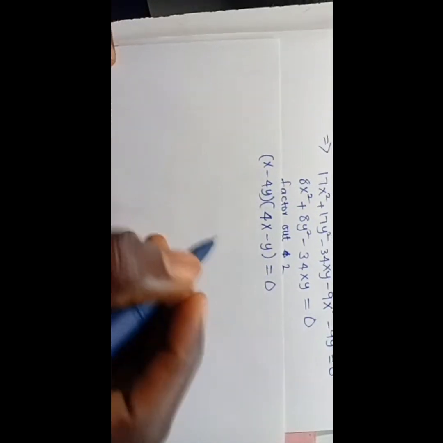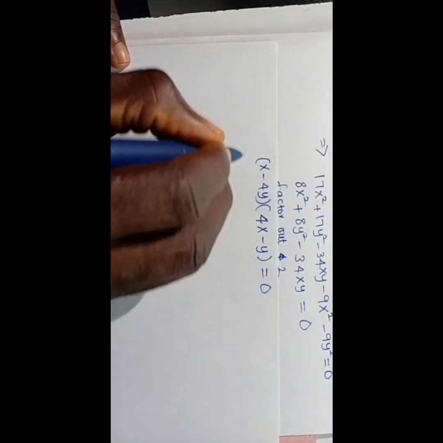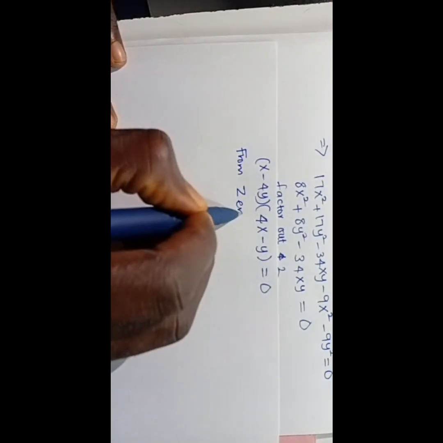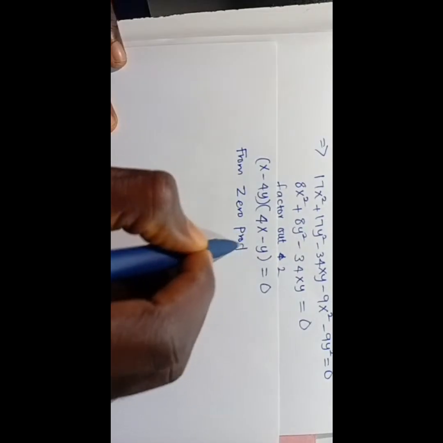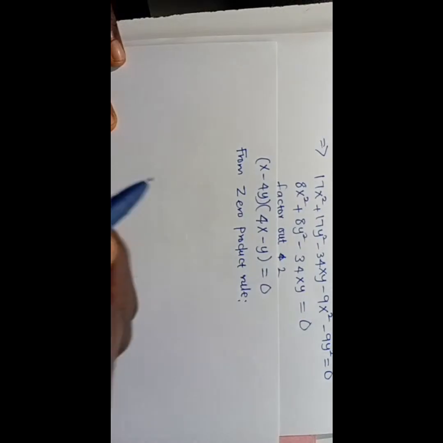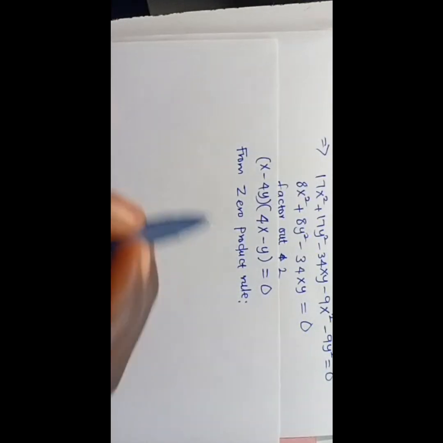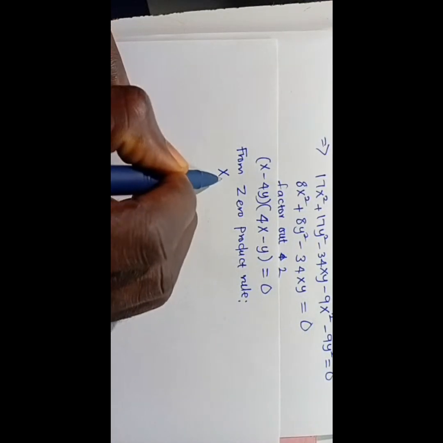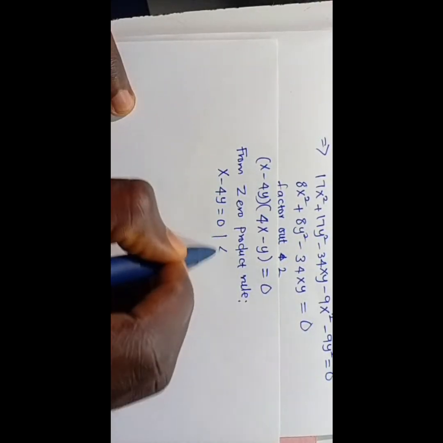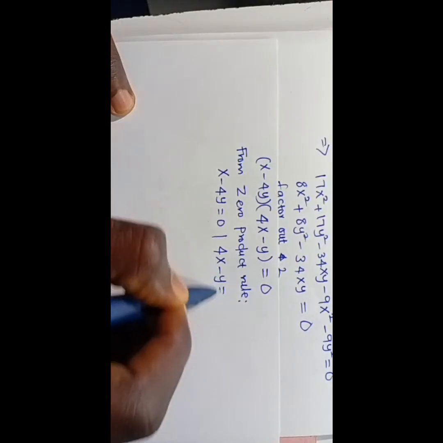Now, from the zero product rule, either we have x − 4y equals 0, or we have 4x − y equals 0.